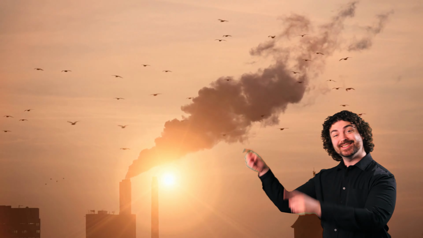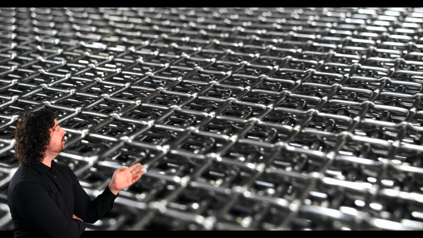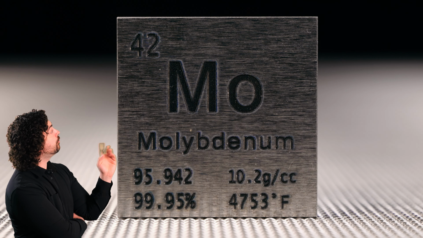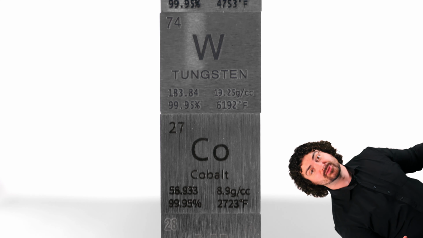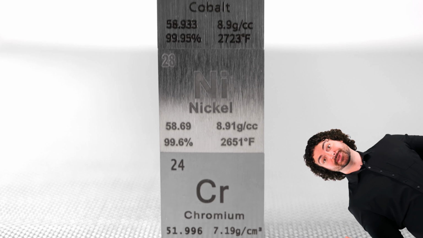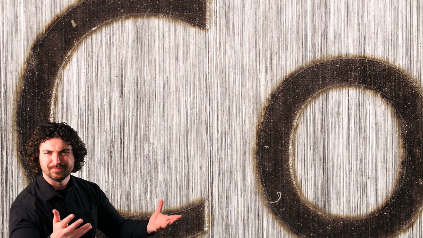So an alloy that would be perfect for these types of environments is Hastelloy. Hastelloy is generally made out of nickel, molybdenum, chromium, tungsten, and sometimes cobalt. And literally all of these metals majorly enhance corrosion resistance, except cobalt, which is more heat and strength.